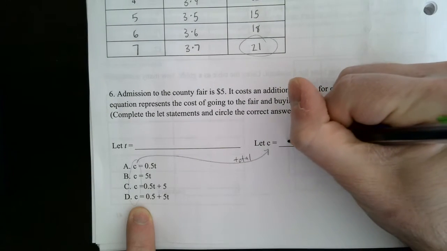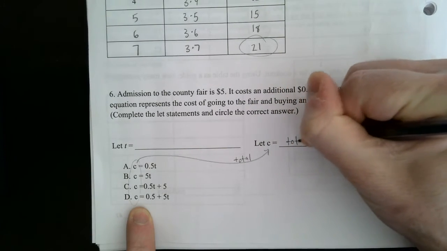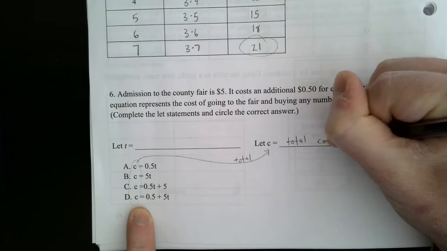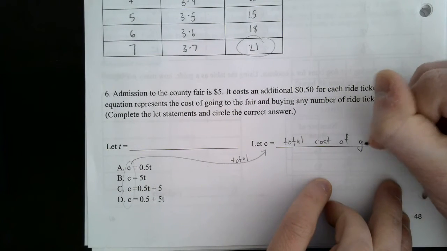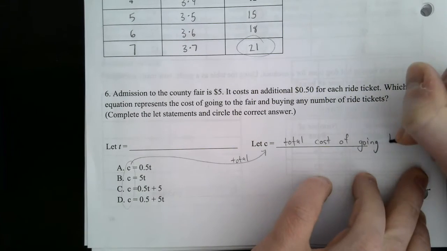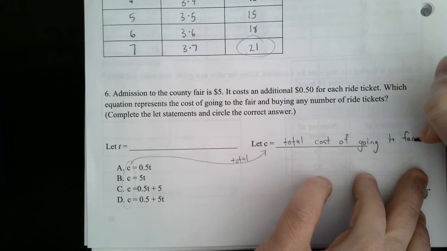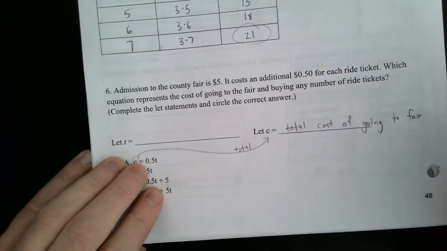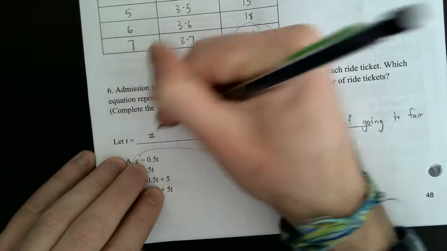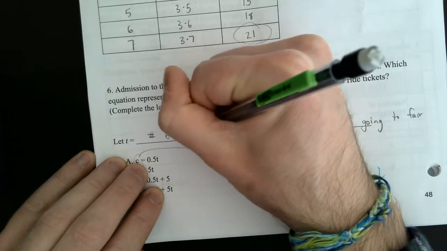So we're going to let C equal, maybe I'm just going to put the word total in there, total cost of going to the fair. And then T is going to be the number of tickets that whoever this person buys. Number of tickets.